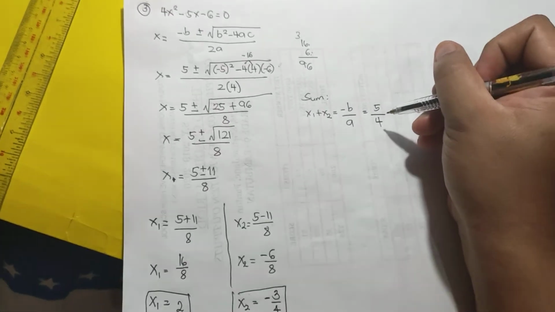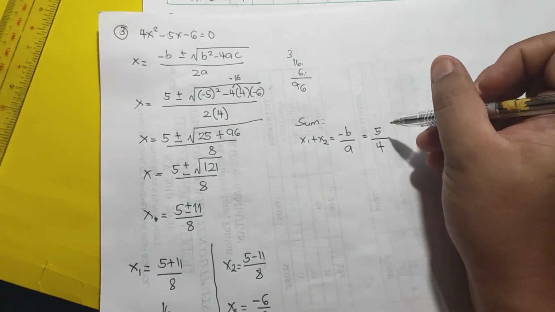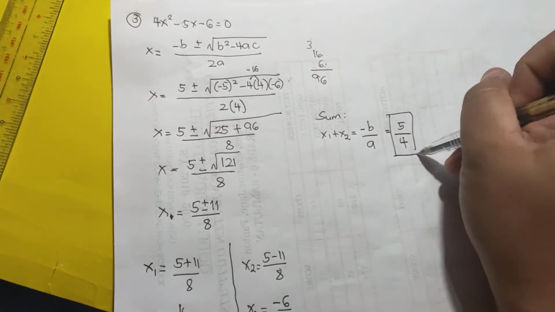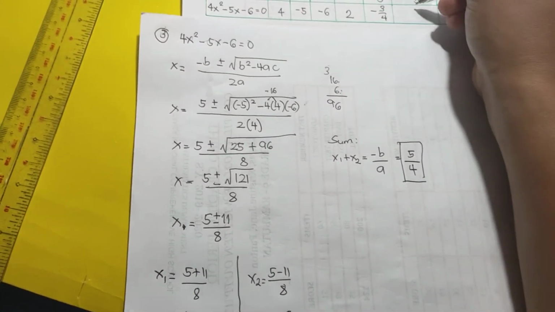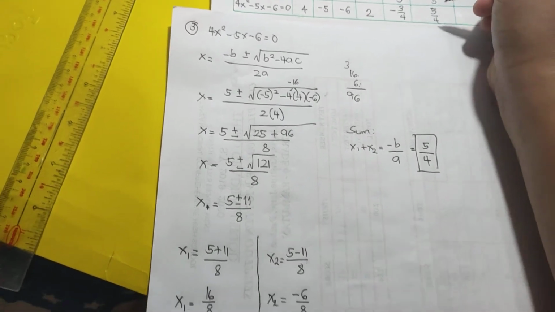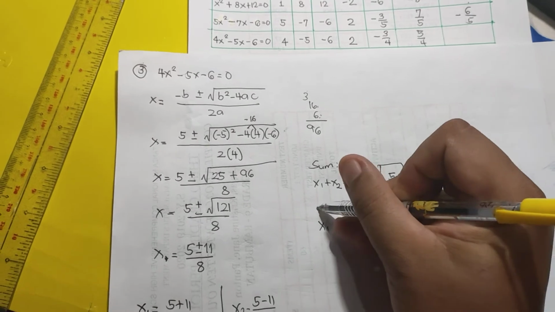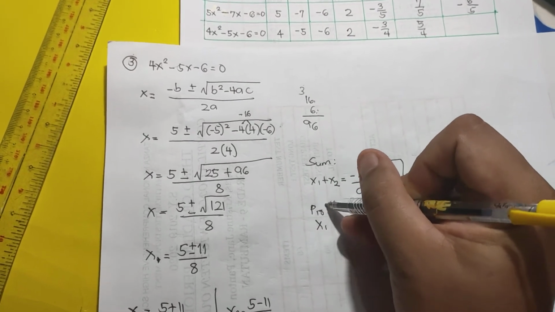Madidivide ba ang 5 sa 4? Hindi. So, ang 5/4 ay hindi madidivide. So, eto na kaagad yung ating magiging final answer kasi wala rin siyang lowest term. So, 5 over 4. Now, para naman sa panghuli, sorry.